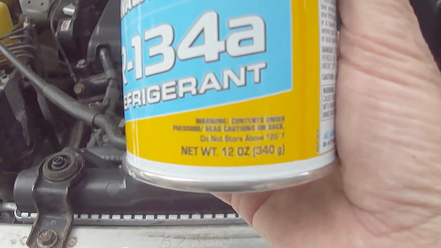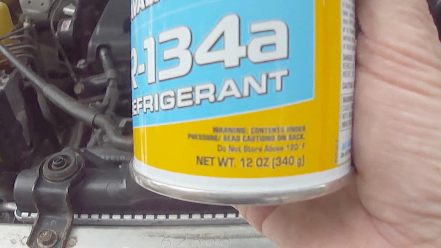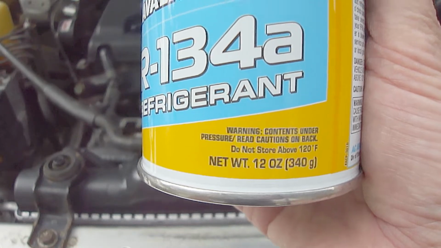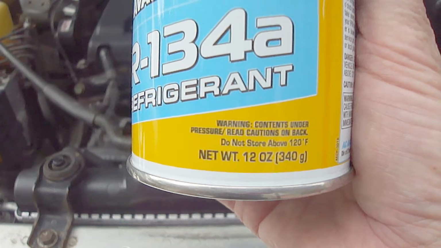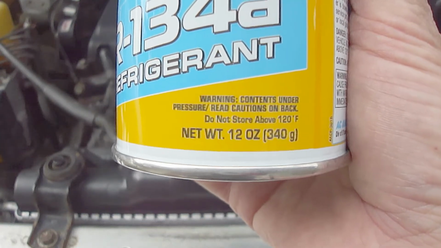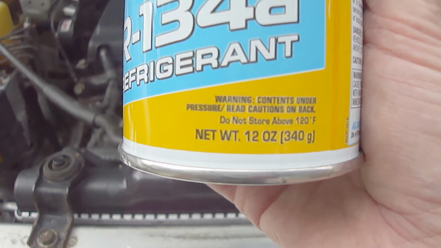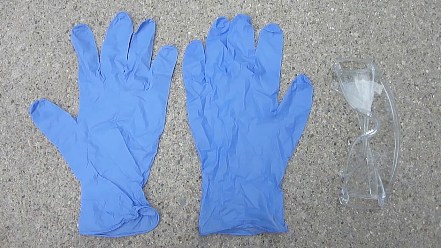As you can see on the can, it has a net weight of 12 ounces or 340 grams. This means the can contains 12 ounces or 340 grams of refrigerant by weight. When adding refrigerant, always be sure to observe all safety precautions. If refrigerant gets into your eye, it can freeze your eyeball, causing permanent damage or blindness, so always wear eye protection. It can also cause frostbite to your skin, so always wear gloves.